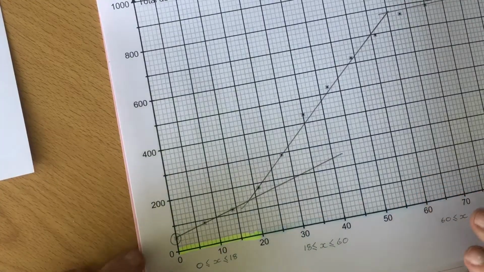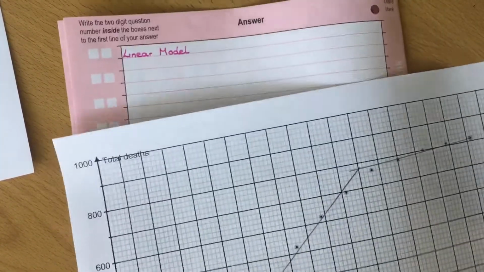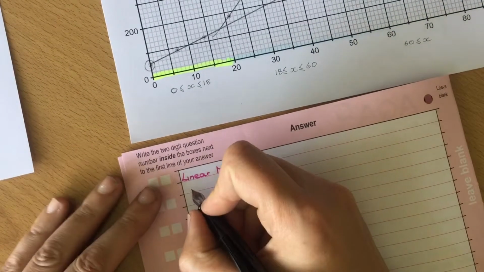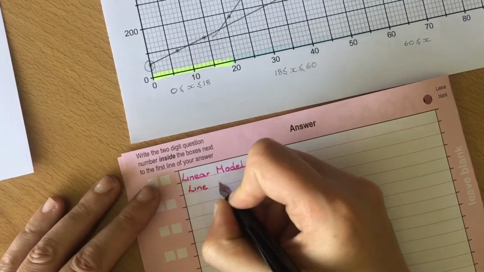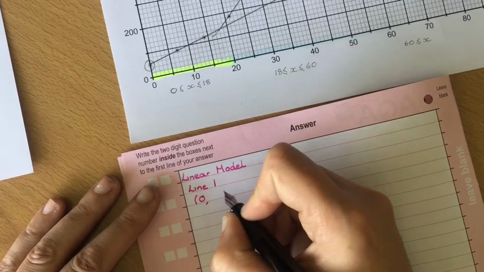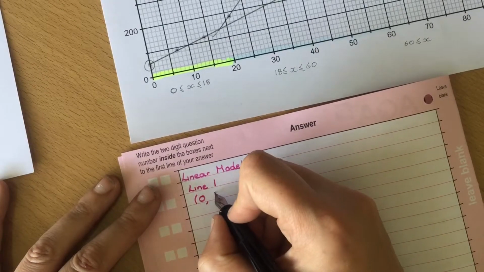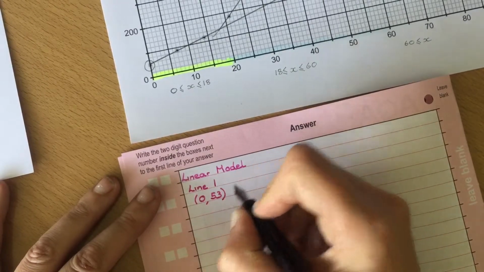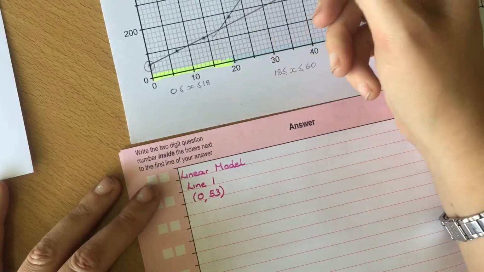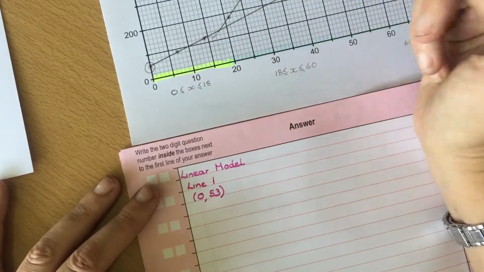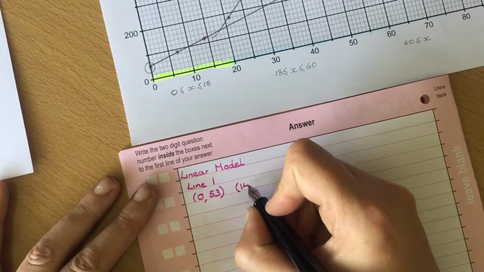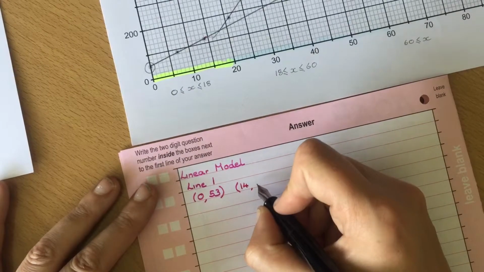So for line 1, our first point is at 0 and 53, and our second point, if we use the actual third point, would come in at 14,199.